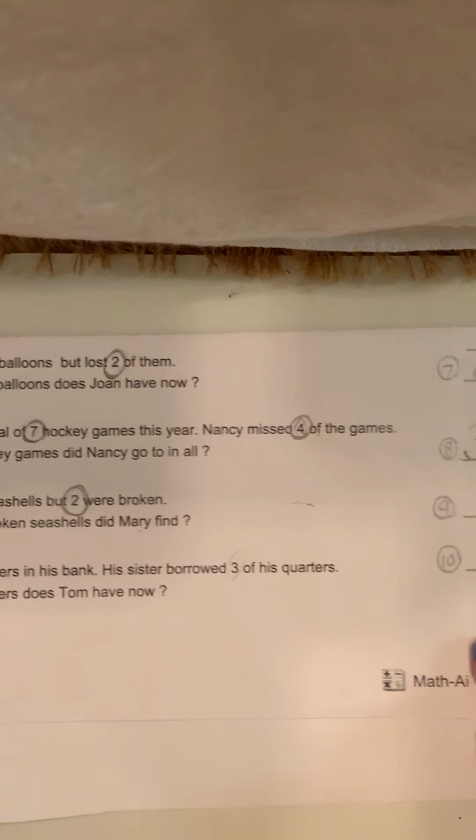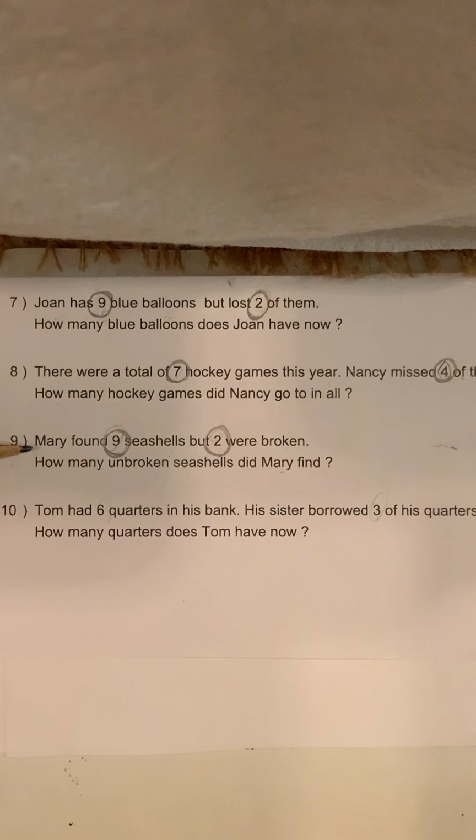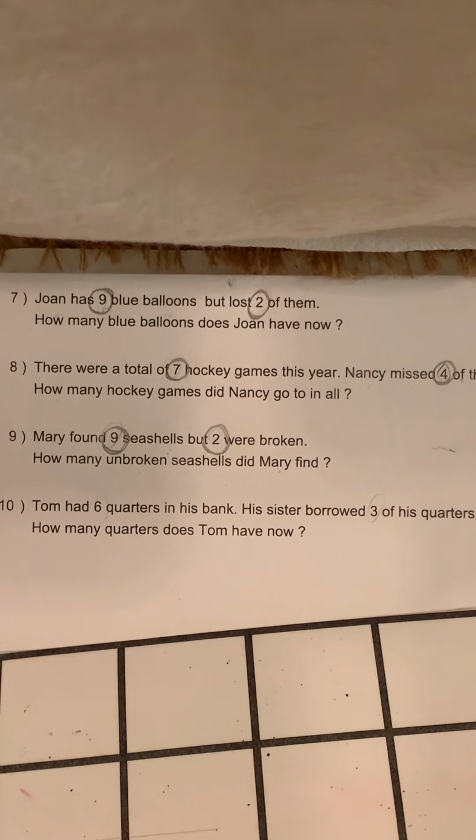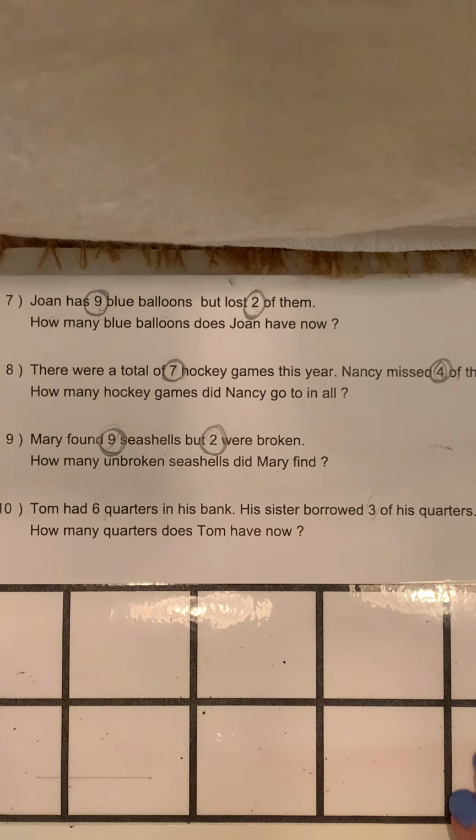Okay, so for number 7, I solved using pictures. Number 8, I solved using a number line. Number 9, I solved using cubes. And for 10, I'm going to use a tens frame. I have a tens frame pre-made.